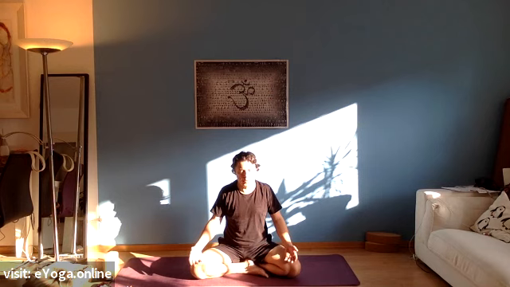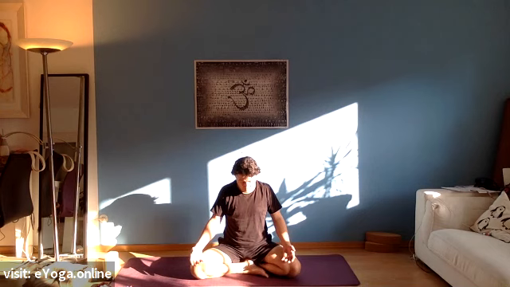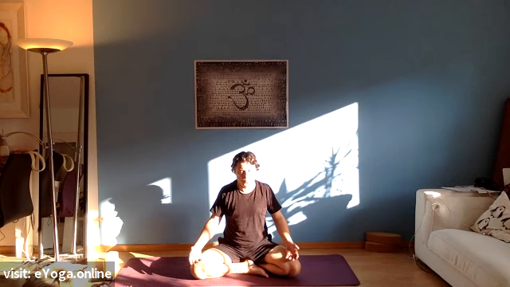So if we expand this awareness to the whole of both arms, if you're lying down, they should be heavy against the ground. If you're sitting up, they should just be floating. Then we move the attention from the shoulders to the abdomen, chest, and generally the whole of the torso.